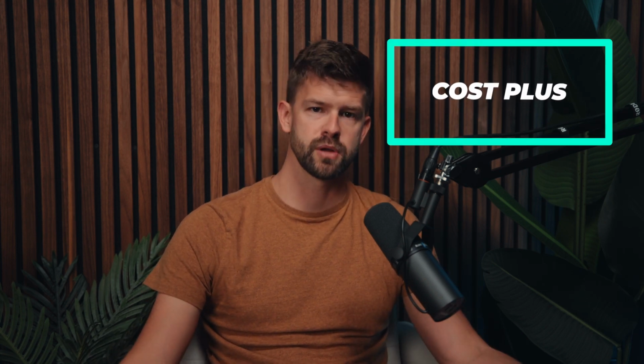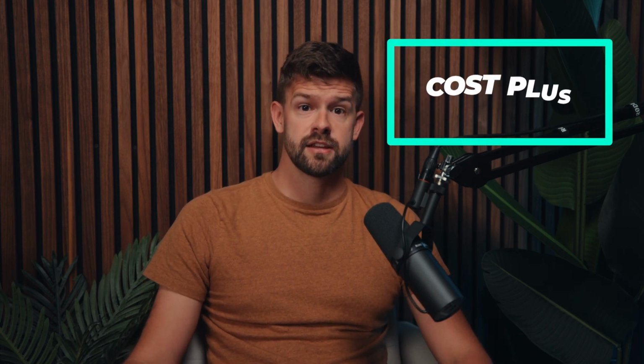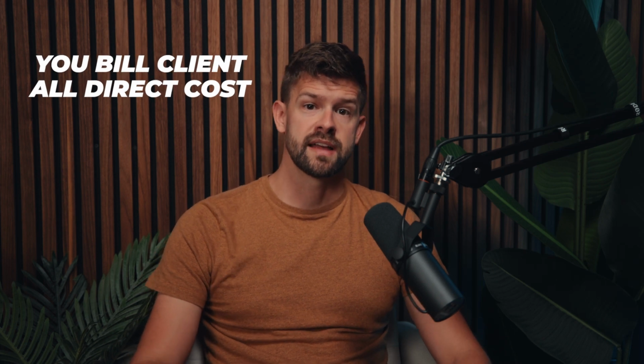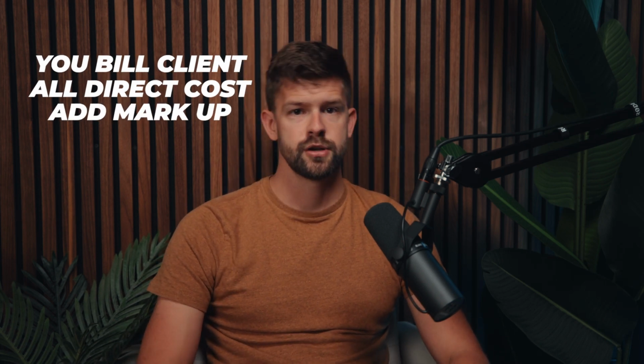After you've done time and material pricing and decide that you want to go to another level and increase your markup and margins, typically people move to cost plus. The cost plus method is that you bill the client all the direct costs and then you add a markup to that. Typically I'm seeing cost plus 20, cost plus 30, all these different numbers thrown around, but you tell the client up front that you're going to bill them all the direct costs and a markup.